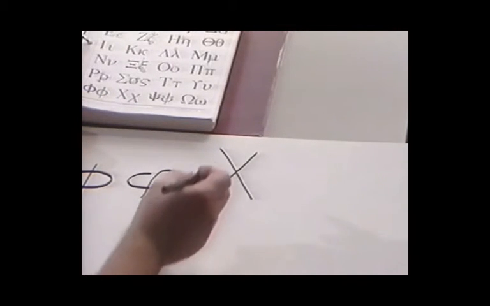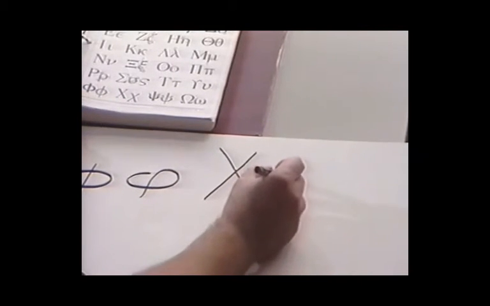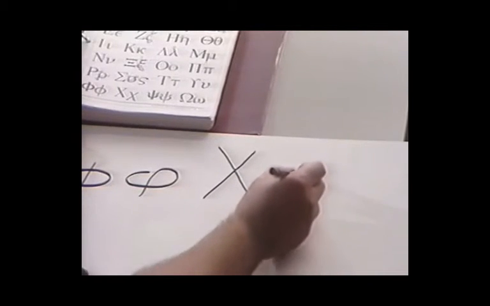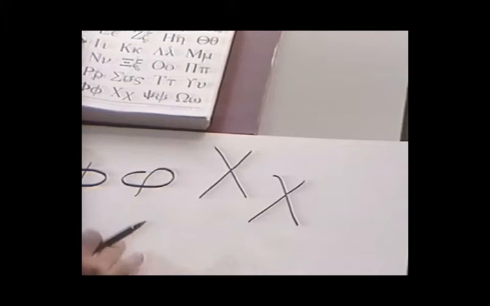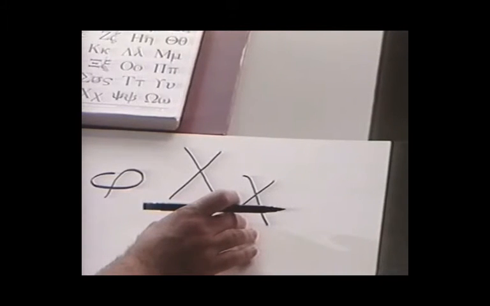But this letter is equivalent to CH, not X, even though it looks like an X. The lowercase chi looks a lot like the uppercase, except it just falls below the line. This is equivalent, as I said, to an English CH, as in the word Christ.